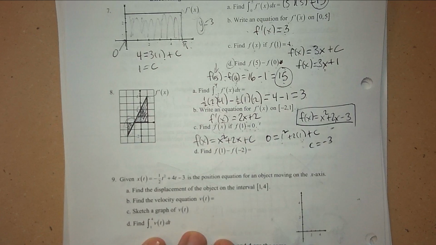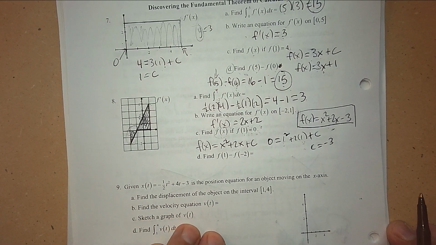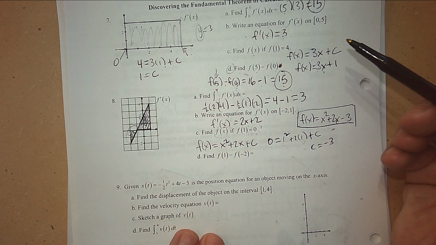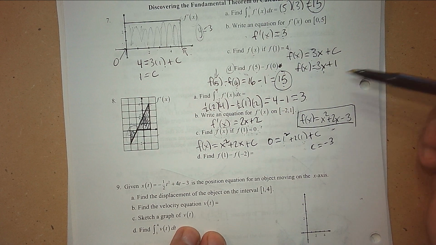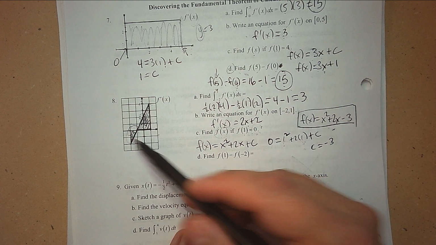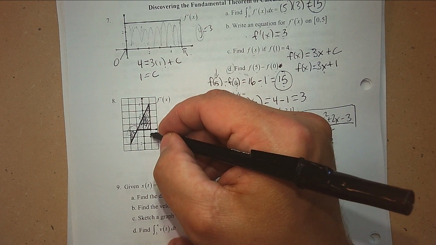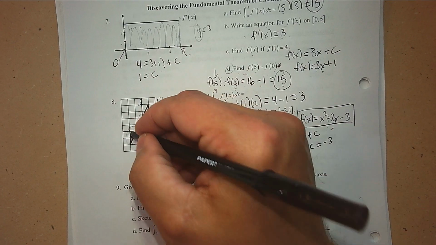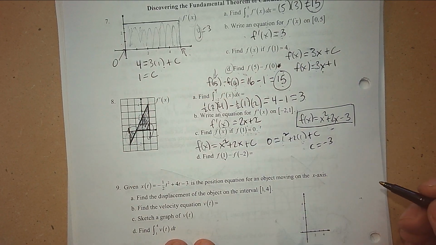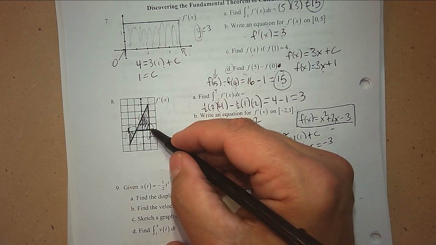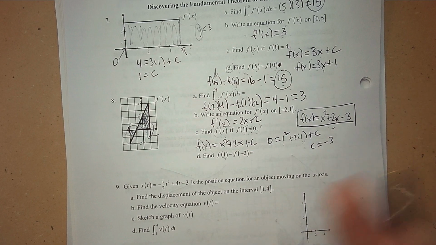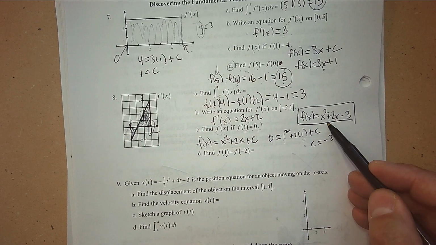All right, how do I do it without a graph? Well, I'm going to plug in the bounds. So if I look at the x values, what's the lower bound and what's the upper bound? So the upper bound is the one on the right, and the x value of the upper bound is +1. The x value of the left bound is -2. You plug in the upper bound, you plug in the lower bound, and you subtract the two answers. So plug it into the equation.